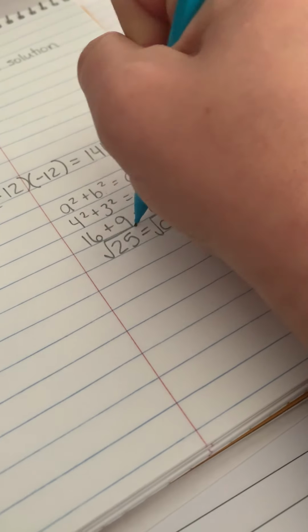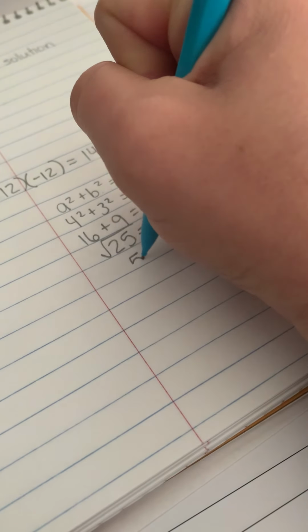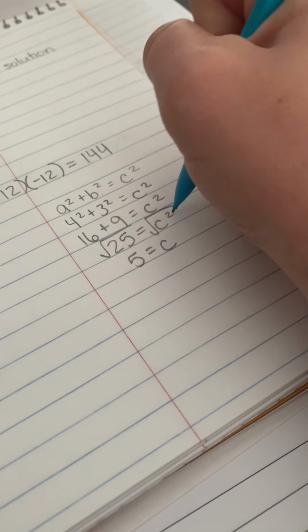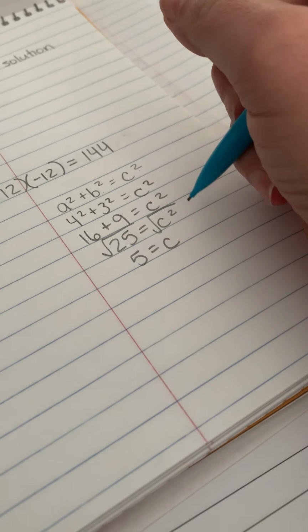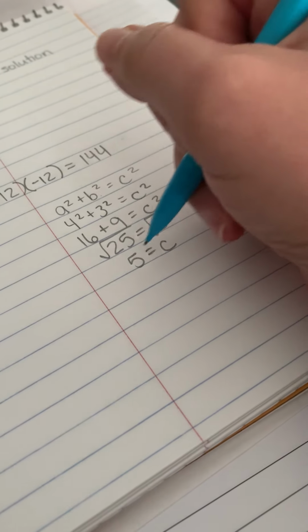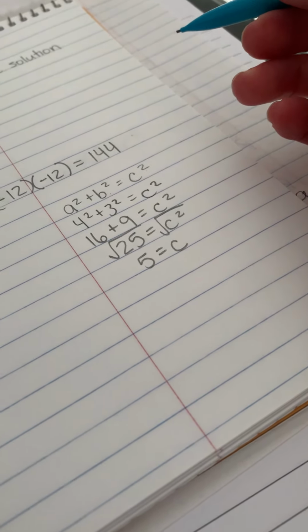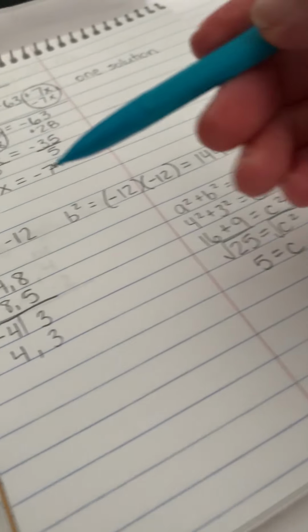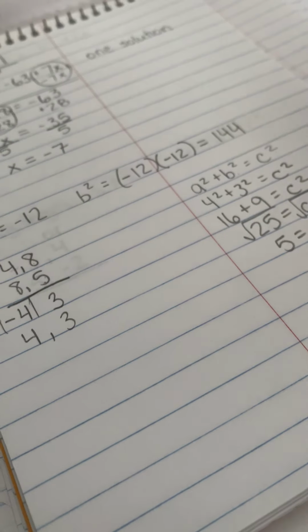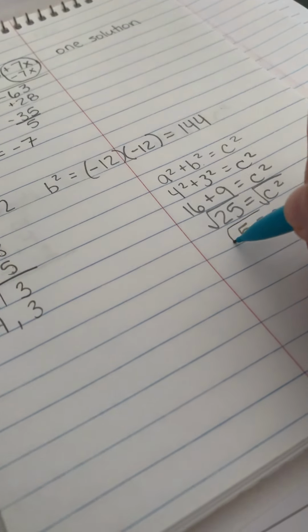We need to take the square root of both sides. The square root of 25 is 5, equals the square root of c squared, which is c. So c equals 5. So the line segment between points (4, 8) and (8, 5) would be 5.